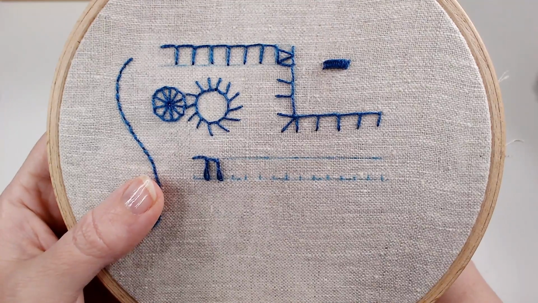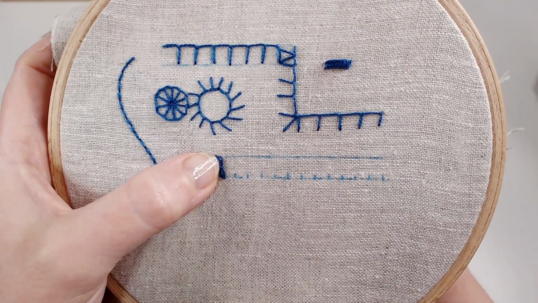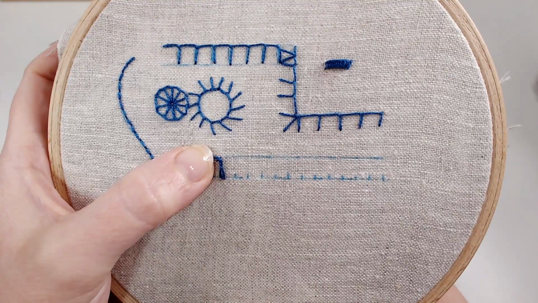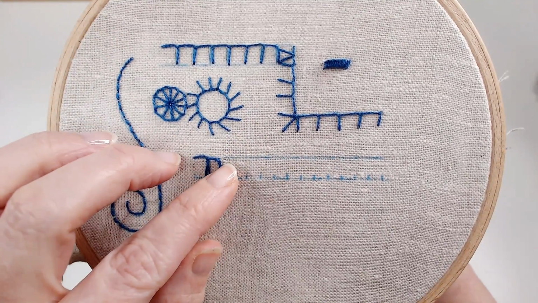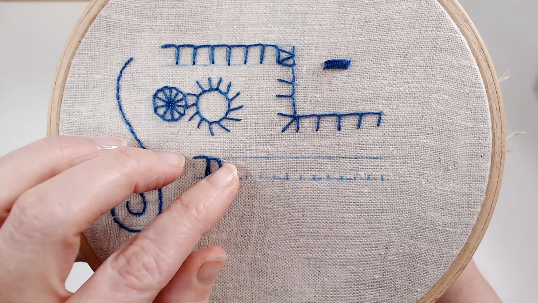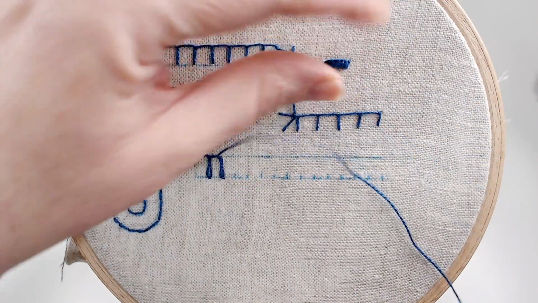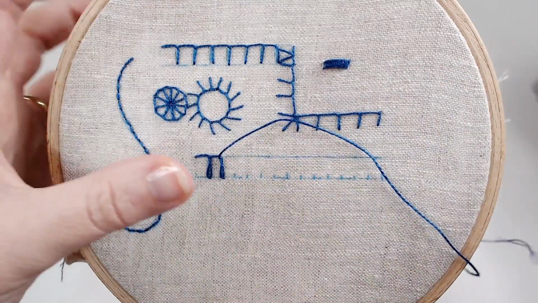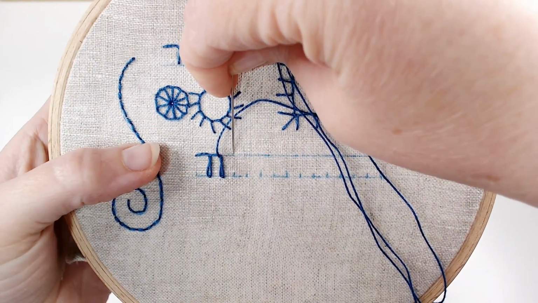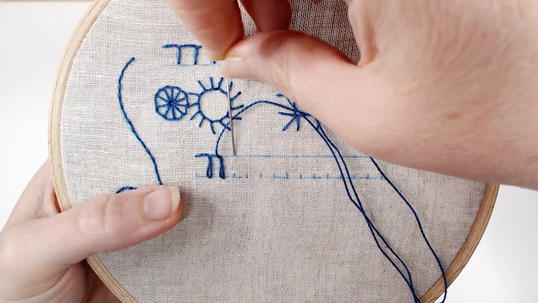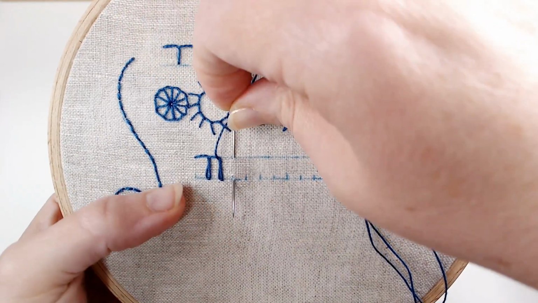So up inside the top of the starting point of that loop, in that little corner there. I want to get my needle right into the corner. There we go. I'm going to take the thread across because that's the easiest way to do it, and I'm going to take my needle over the top of that working thread, down at the top line, out at the bottom line.